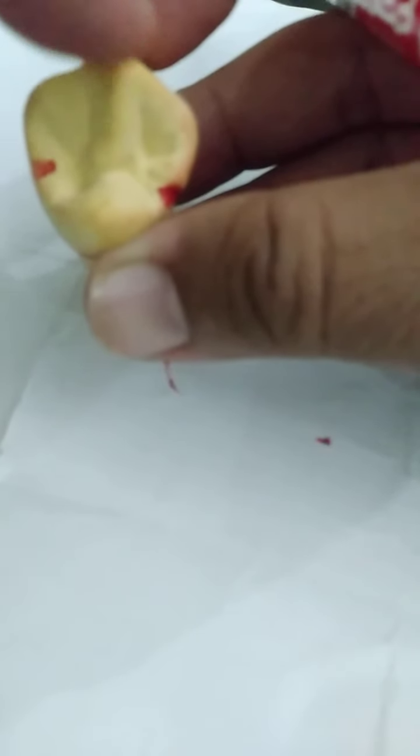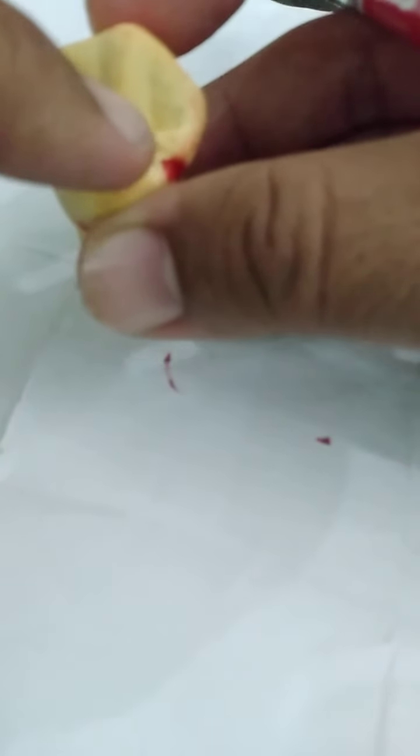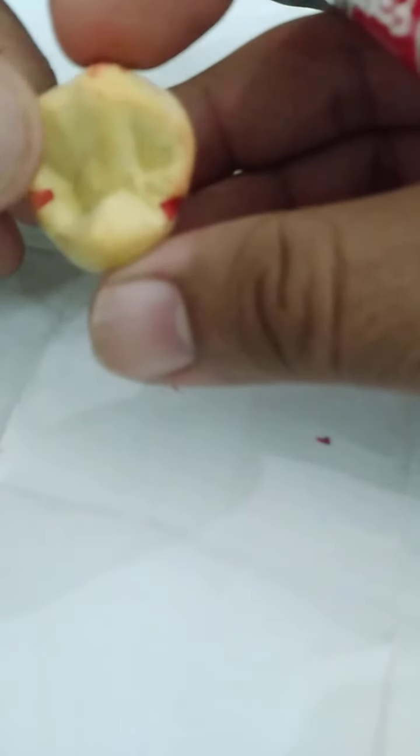This is the buccal cusp ridge. This is the lingual cusp ridge or triangular ridge. The triangular ridge is the ridge that starts from the cusp tip and goes towards the center of the occlusal surface. The third cusp ridge is the mesial cusp ridge, and the fourth one is the distal cusp ridge. So: buccal cusp ridge, lingual cusp ridge, mesial cusp ridge, and distal cusp ridge.